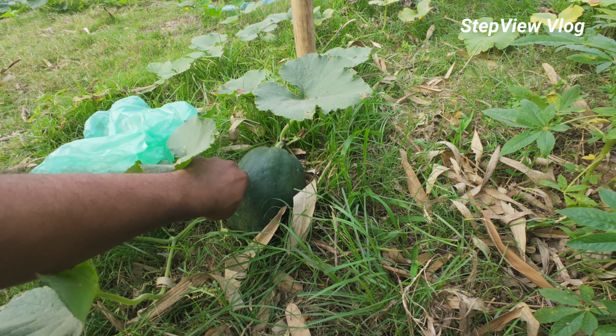Now I am showing you the grass of Bangladesh. This is grass. Oh, soft grass and green grass. This is a Bangladeshi field.